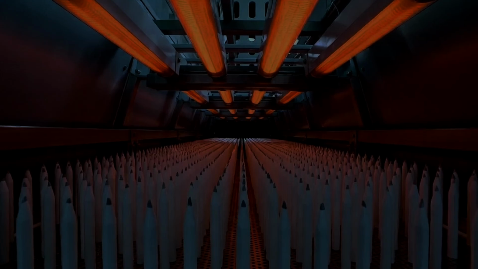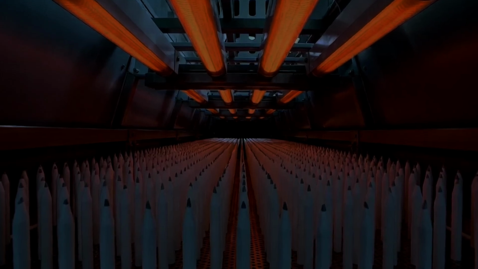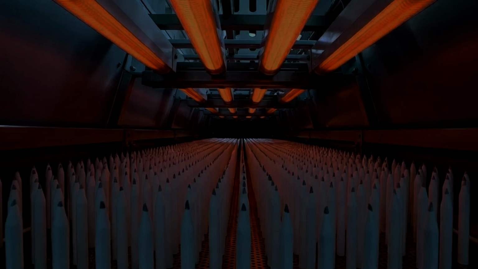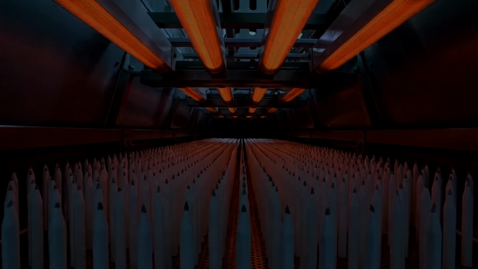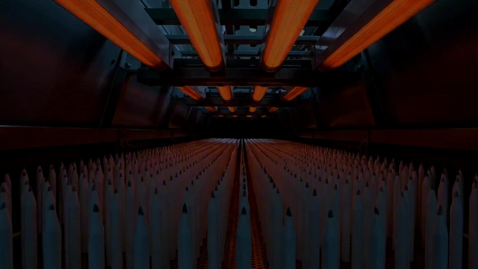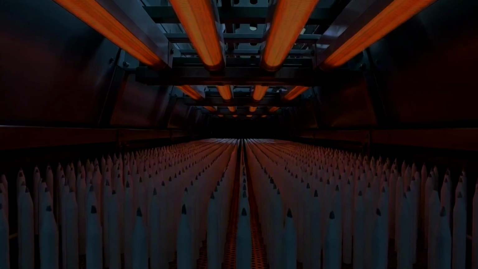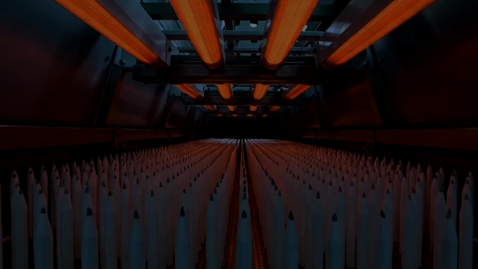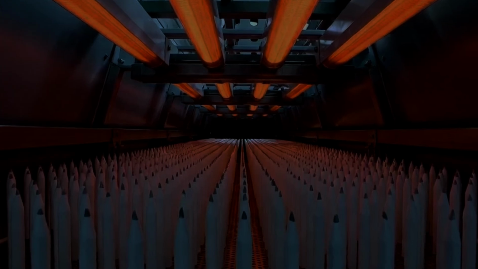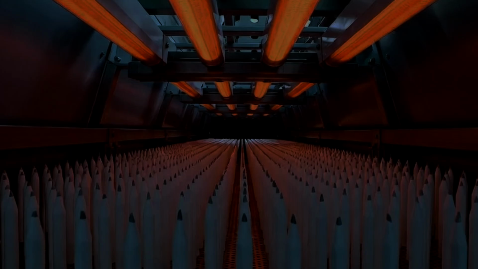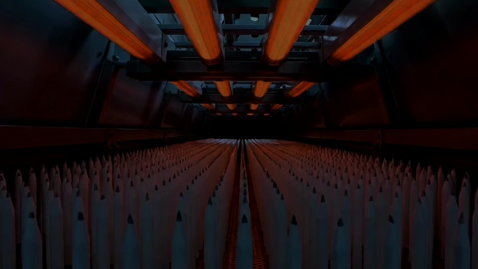This tunnel is a cavernous, heated environment where the movement of air is the primary force of evaporation. Large centrifugal blowers pull air from the room, heat it through a series of thermal exchanges, and push it in a laminar flow over the moving pencils. As the solvents in the lacquer begin to flash off, the surface of the pencil shifts from a glossy liquid state to a tacky semi-solid state.